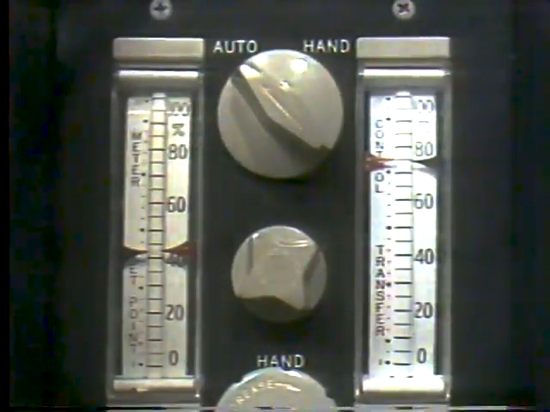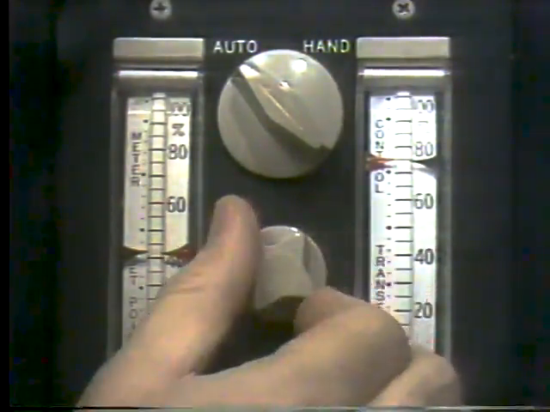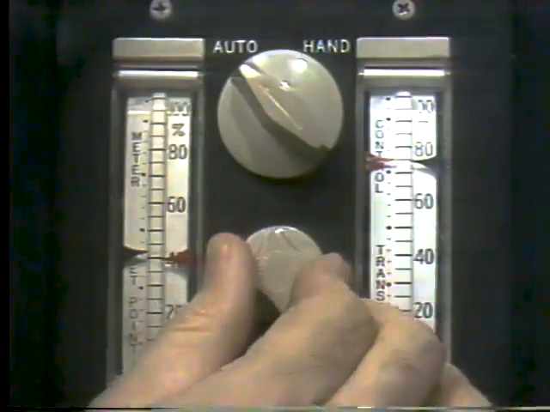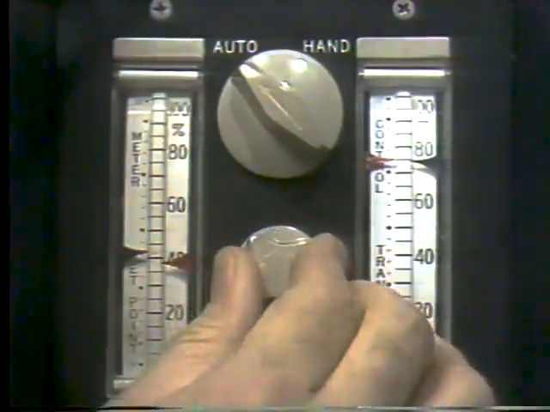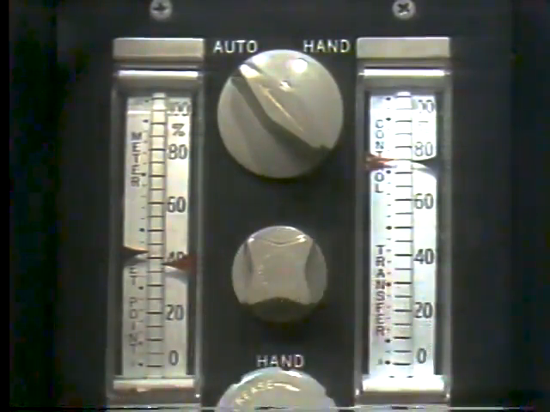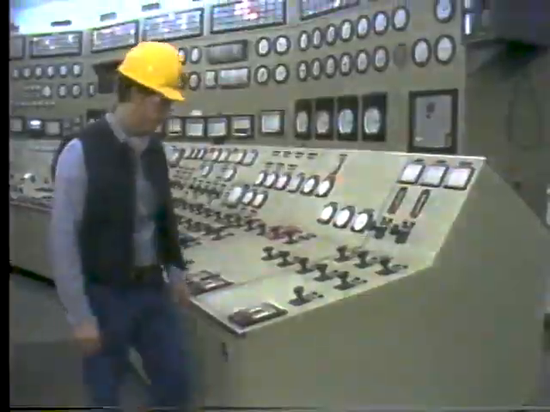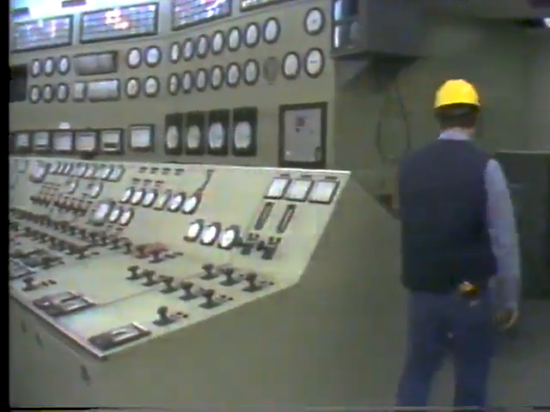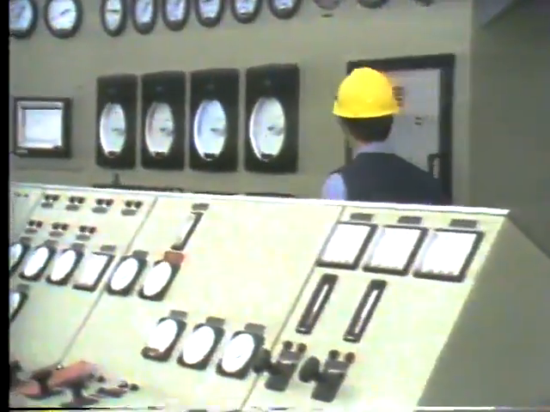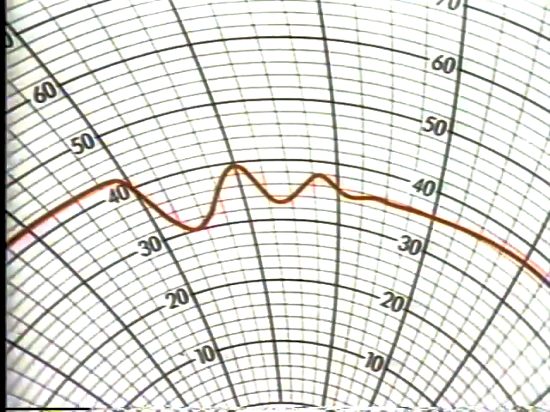Once the system was in automatic and was stable, the technician adjusted set point down by 5%, from 42.5% to 37.5%. This simulated a 5% load change. After about 20 minutes, the technician went to the recorder to see how the system responded to the load change. Here's an illustration of what he saw.